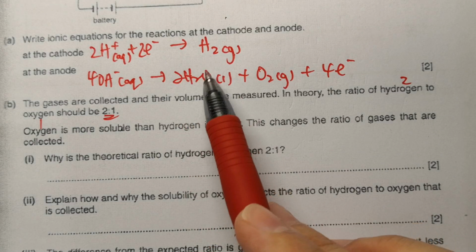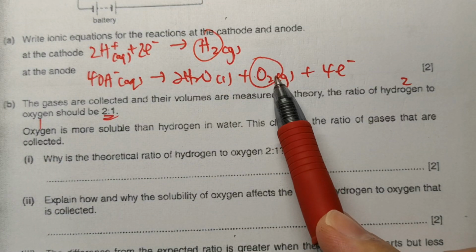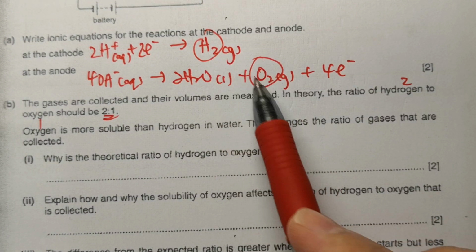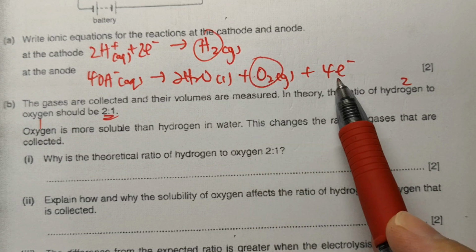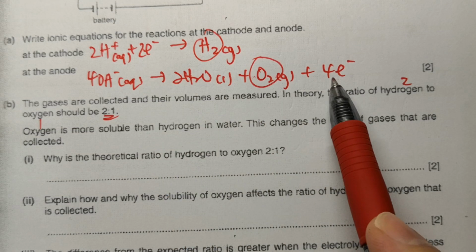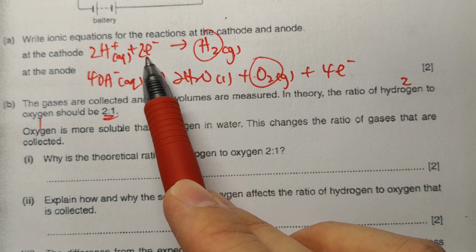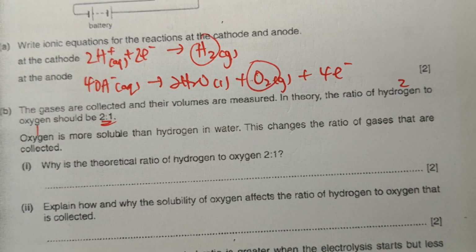Remember, if you want to compare the volume of hydrogen and oxygen fairly, the moles of electrons must be the same. This one is 2 moles, this one is 4 moles. So you have to change this to 4 moles. If you multiply this by 2, you get 2 moles of hydrogen and 1 mole of oxygen. That's why the ratio is 2:1. So you have to explain it in that manner.